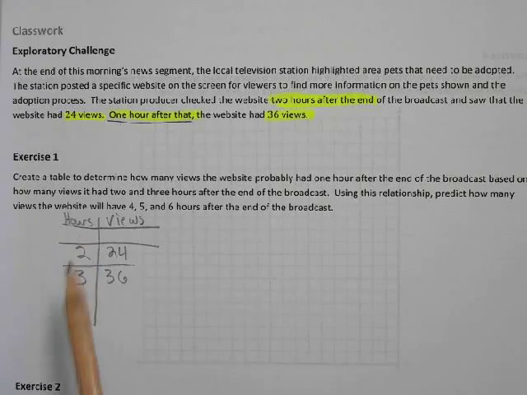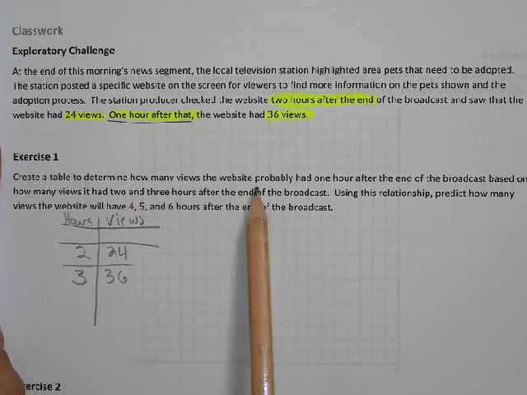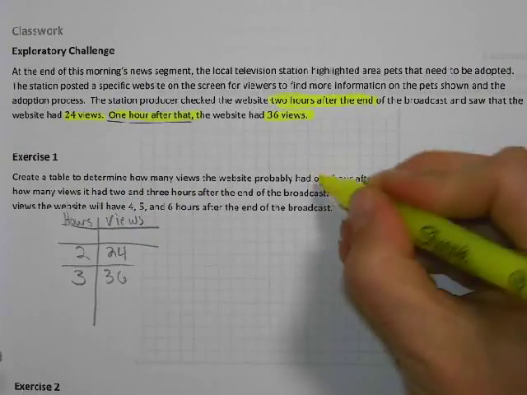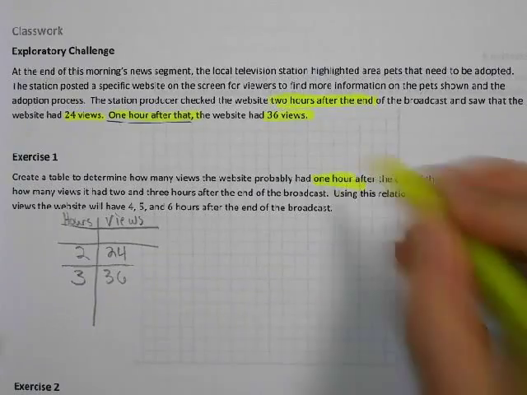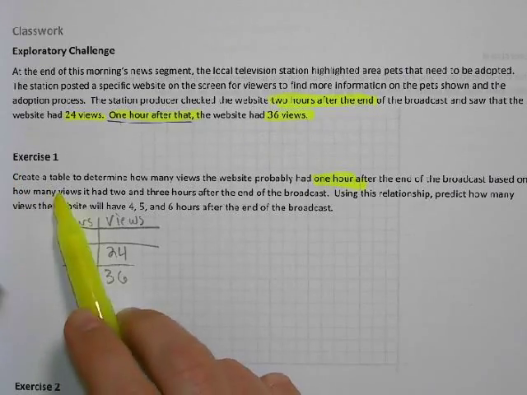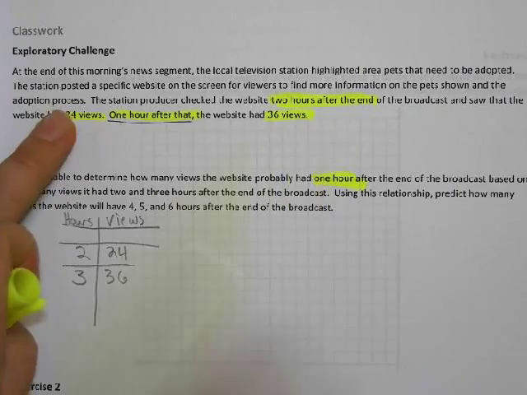First, let's see what they're asking us to do. It tells us to create a table to determine how many views the website probably had 1 hour after the broadcast. So we're looking at 1 hour, which means we're going to scale down from 2. And it also wants to know, it'll be based on how many views it had with the 2 and 3 hours at the end of the broadcast, which are given up here.